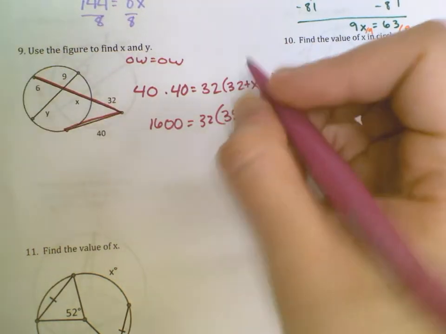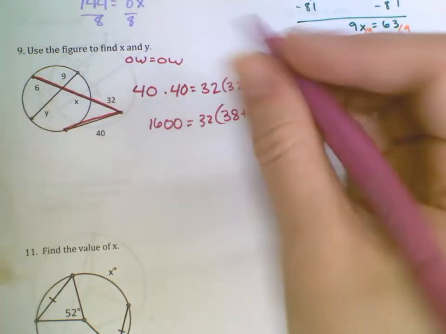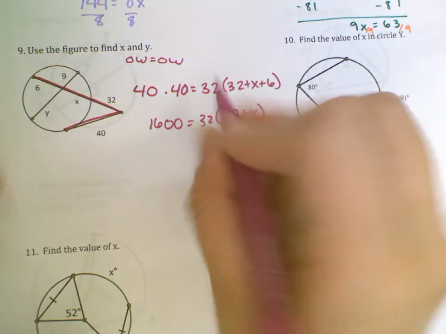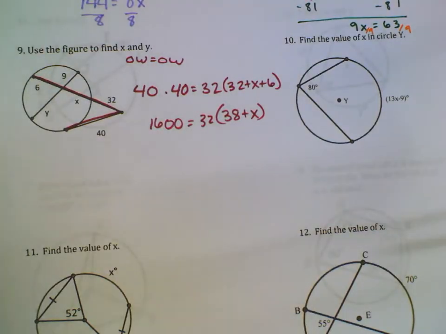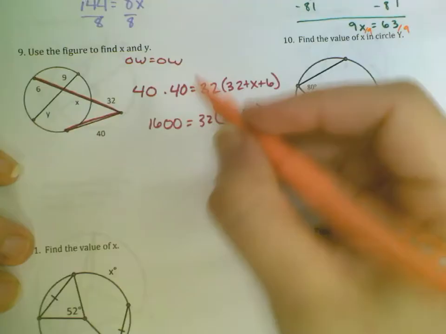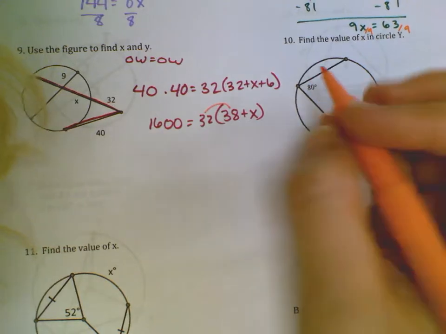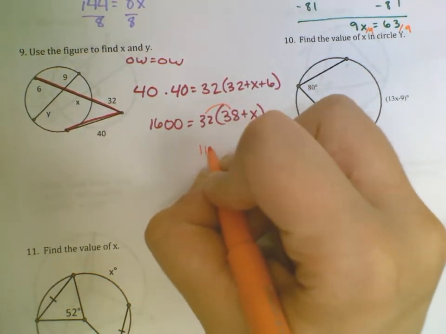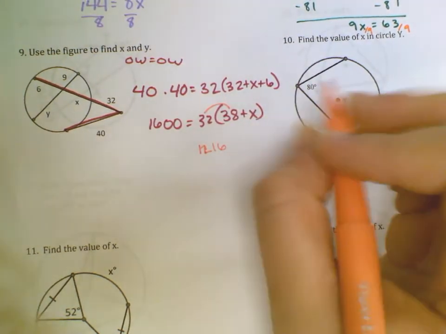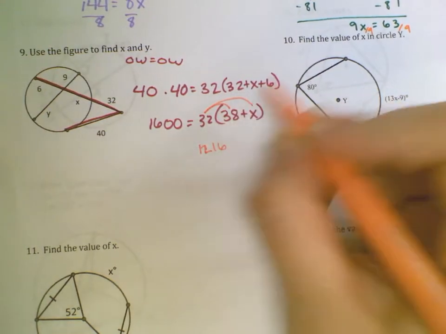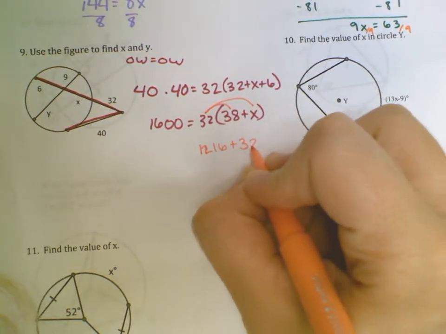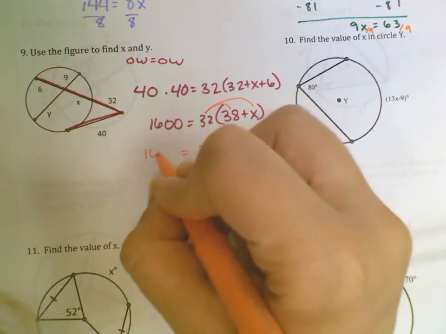40 times 40 is going to be 1600. Then I need to distribute that 32 to both pieces of the parentheses. So 32 times 38 is 1216. And 32 times x is 32x, and that's all equal to 1600.